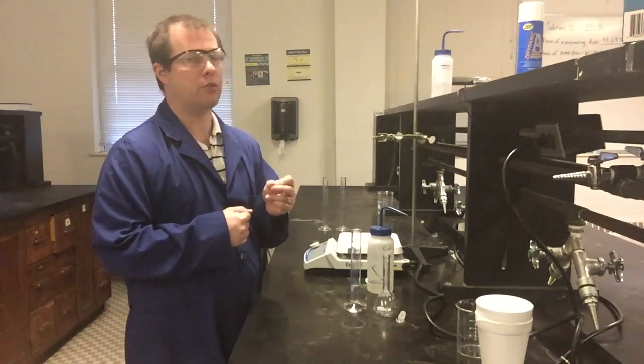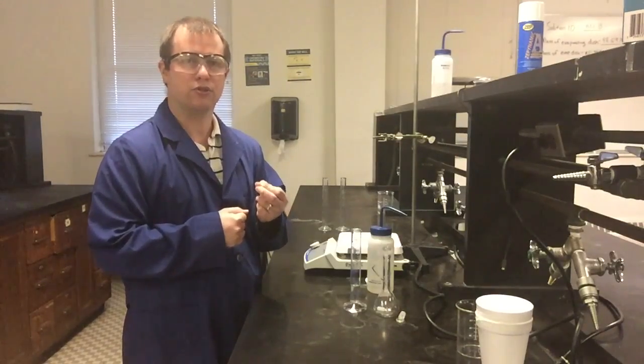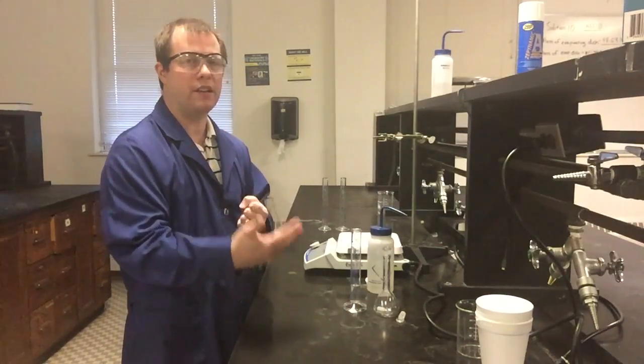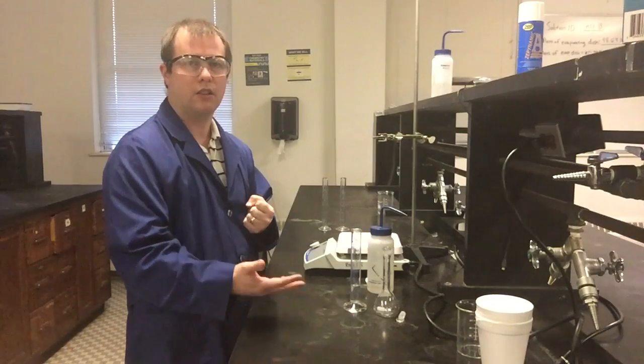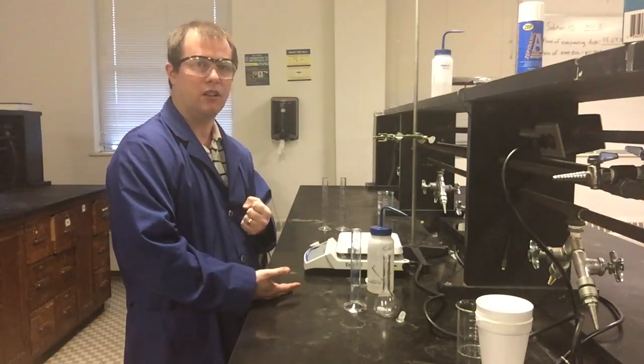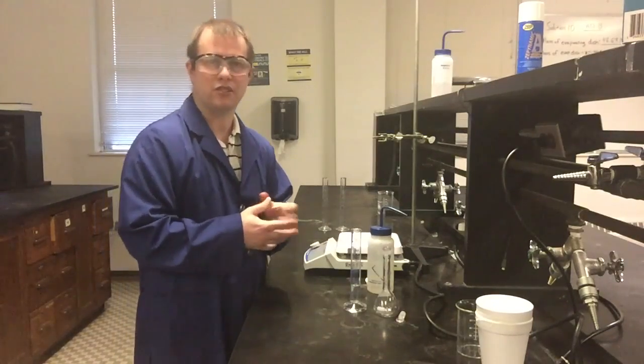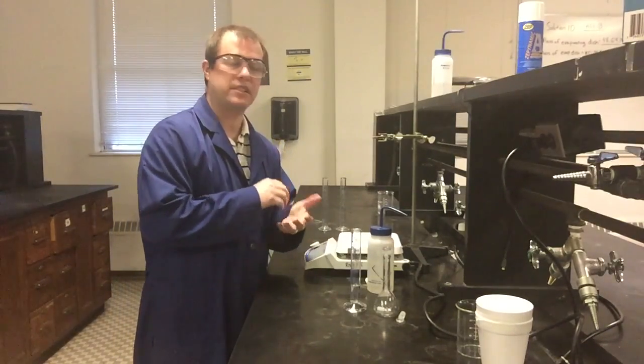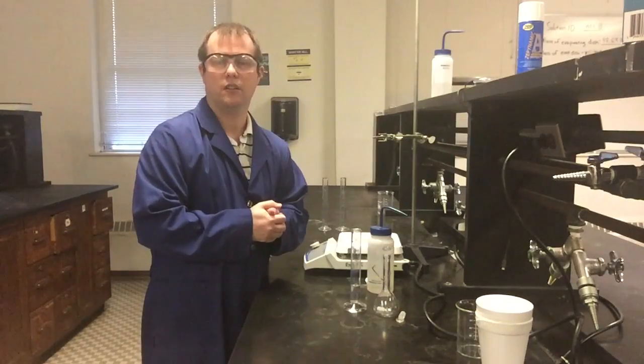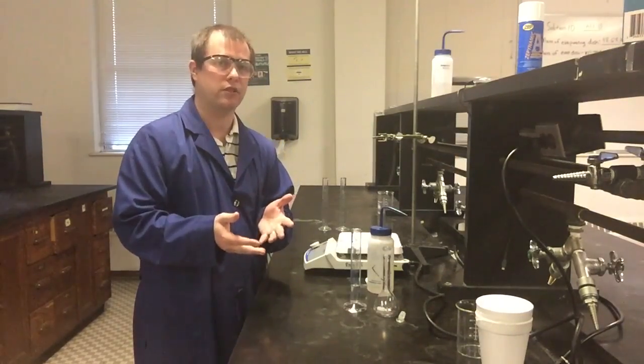That means you do have to do a little bit of a calculation to figure out how to do your dilution properly. So if we know we want to end up with 100 milliliters of 1 molar HCl and we're starting with 6 molar HCl, it should only take about 16.7 milliliters of that concentrated 6 molar HCl, diluted to 100 milliliters with water to get our proper final concentration.